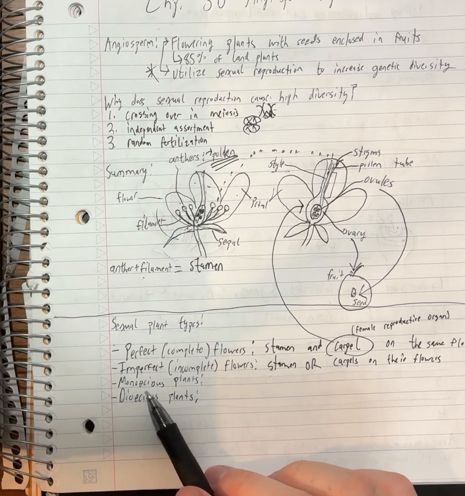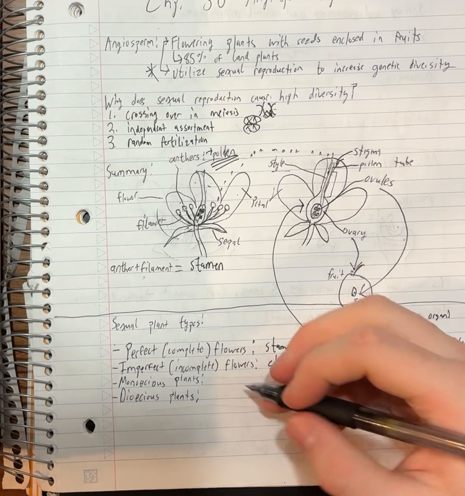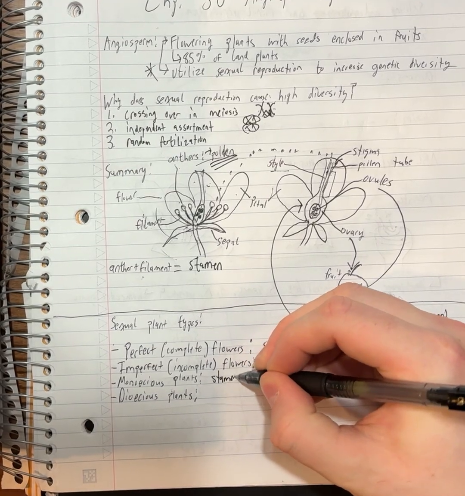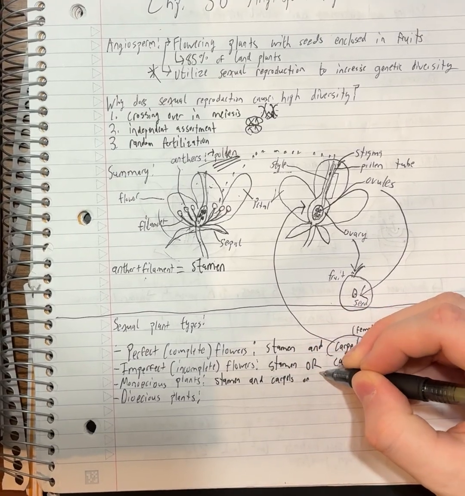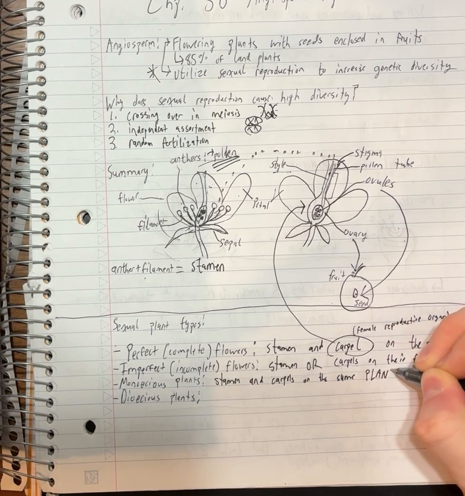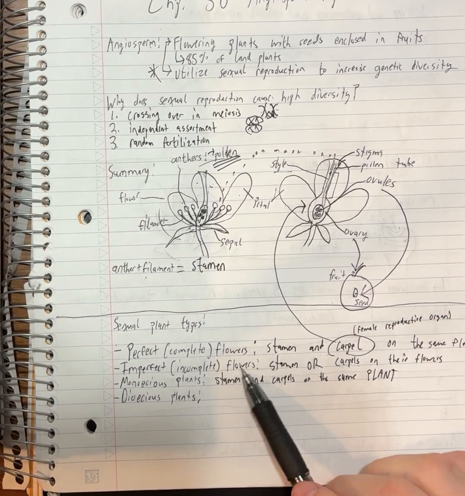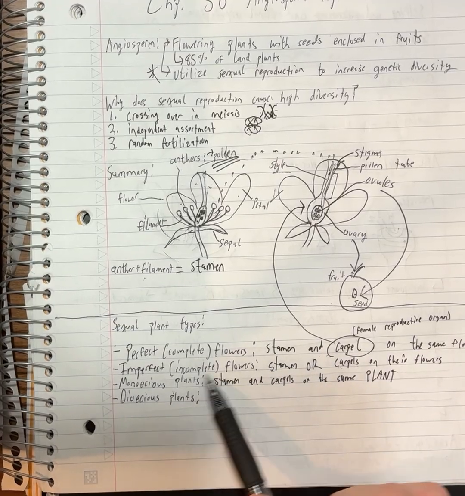So the next one is monoecious plants. So monoecious plants have stamen and carpels on the same plant. So when we were up here, we were talking about these imperfect flowers.